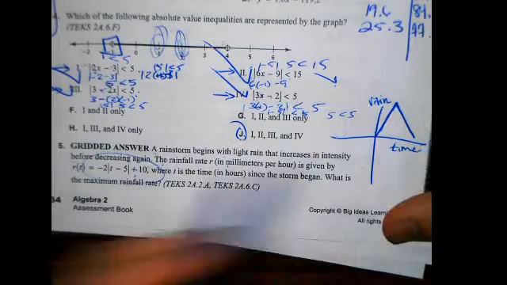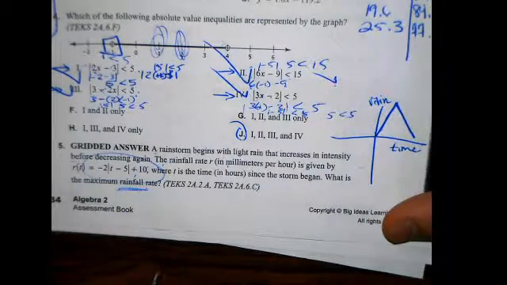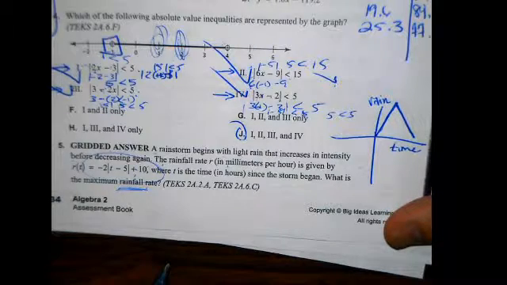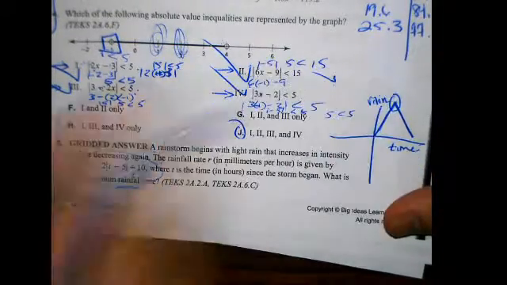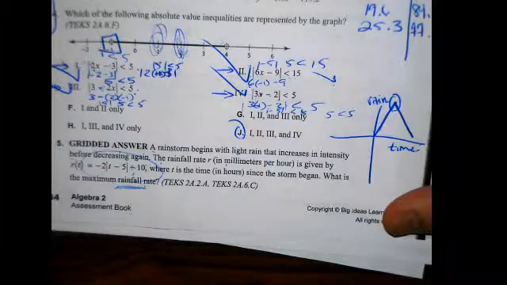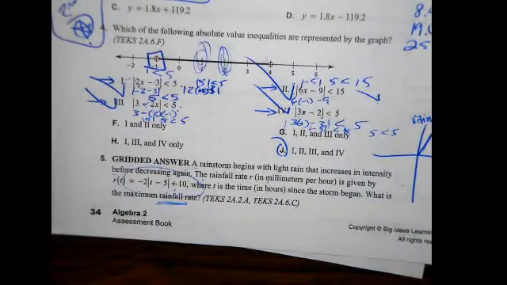And now they're asking us for the maximum rainfall rate. How would we find that? How do you find this point right up here? Oh my goodness, you guys are freaking me out right now. Really freaking me out, guys.